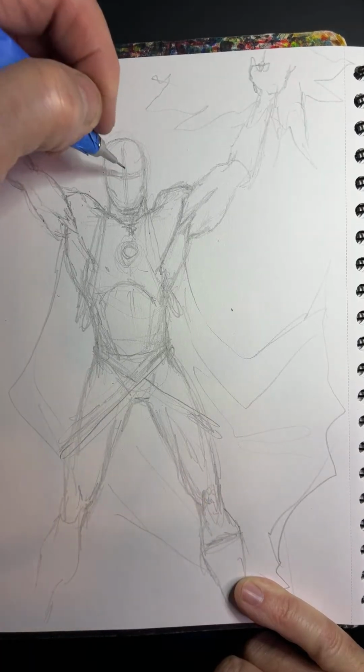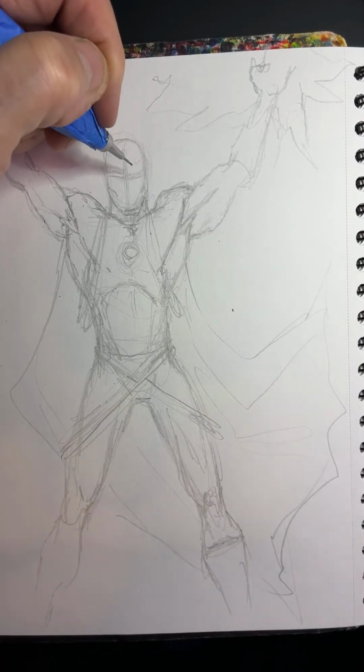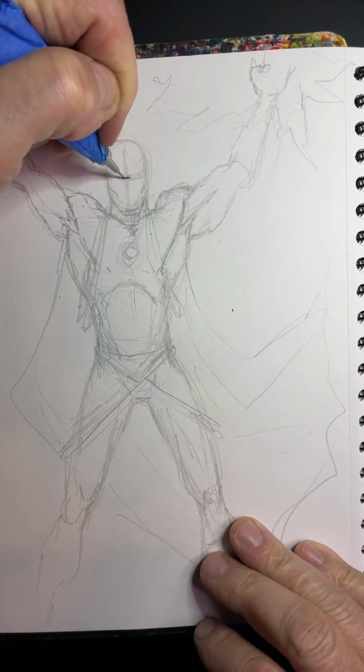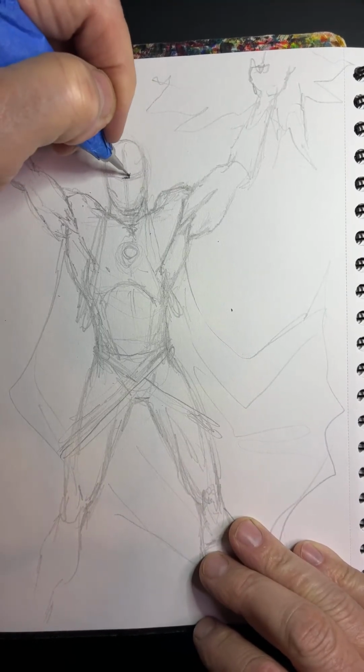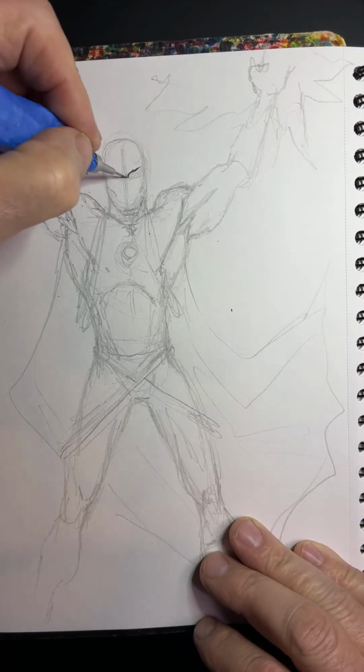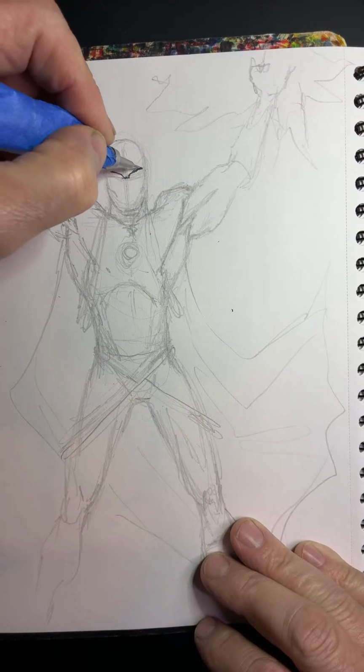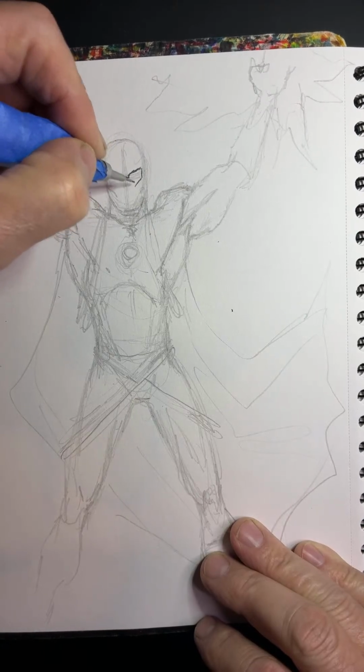Appreciate that. So we're working on creating our own superhero today. So we are starting on getting the pencil work detailed out.